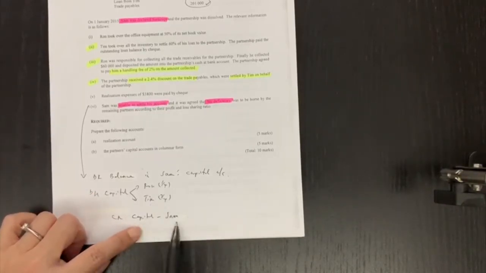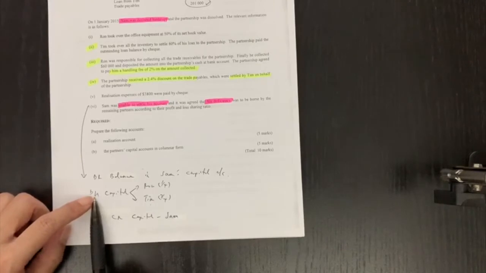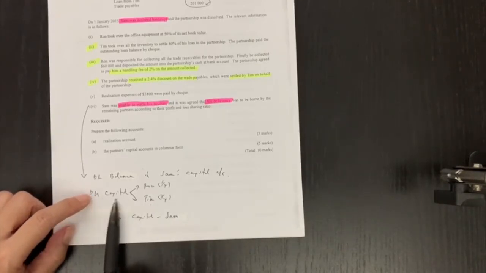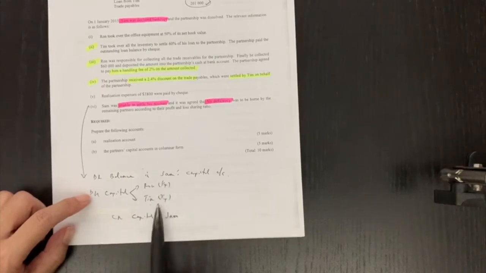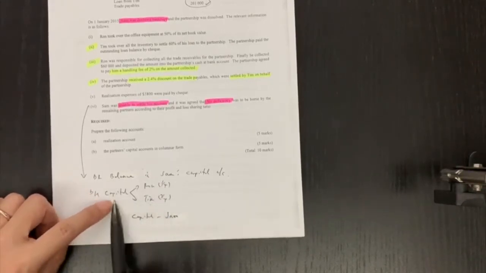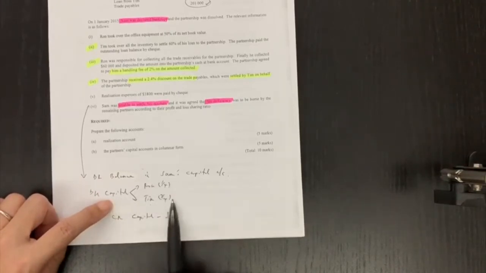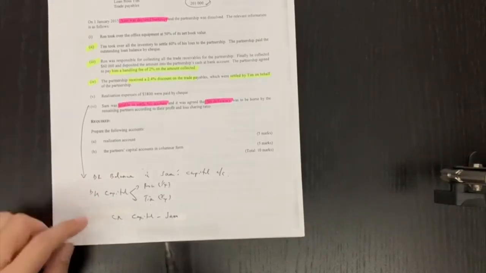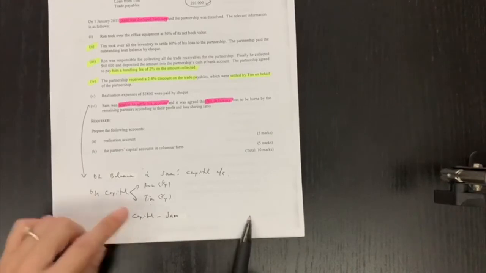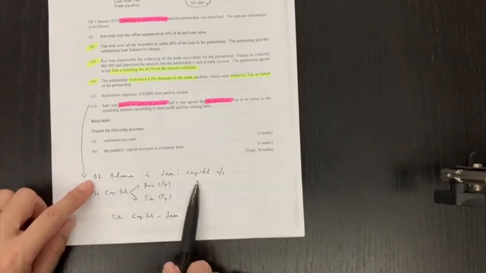So under the normal situation, Sam should pay the firm money and we should receive money. But however, since Sam was declared bankrupt, therefore the bad thing will be borne by Ron and team by charging this remaining partner's capital account using the profit and loss ratio. Okay, but the point is, how much will be the debit balance in Sam's capital accounts? We don't know at this moment.